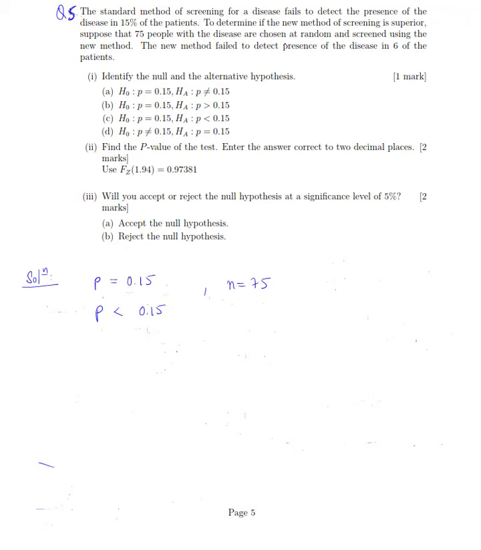The new method failed to detect presence of the disease in 6 of the patients. So out of 75 patients that we had chosen, in 6 of the patients the new method failed to detect the presence of the disease. So the failure rate using the new method of screening has been observed as 6 divided by 75. That will come out to be 0.08.